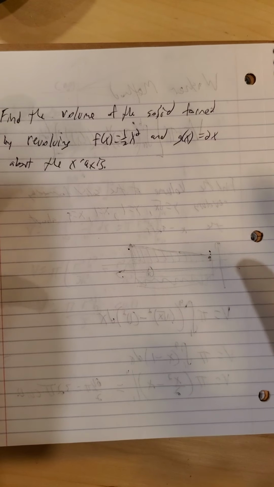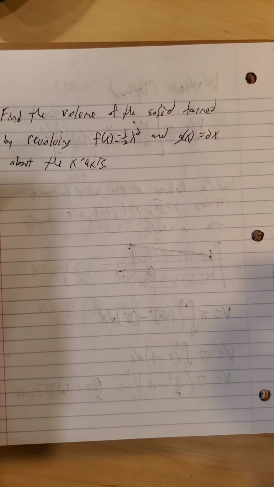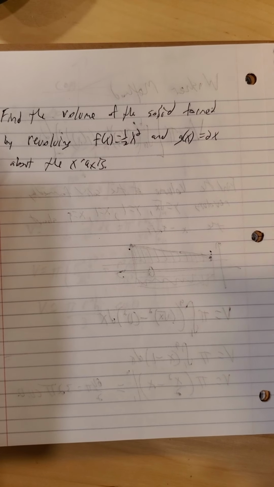They just told us we're revolving these shapes about the x-axis. First, let's find out where they meet.